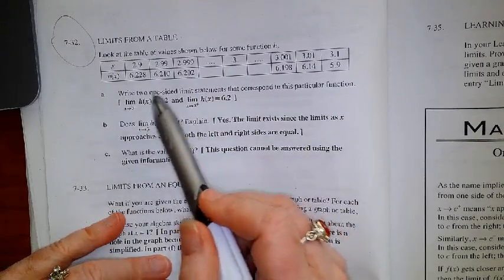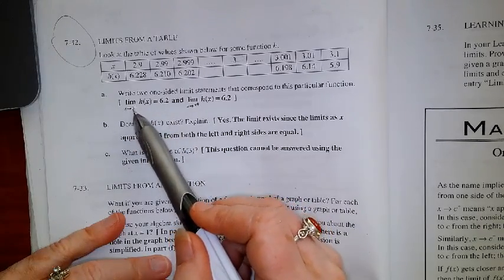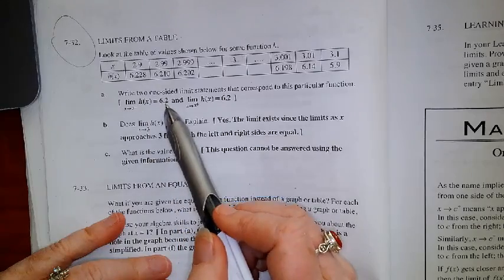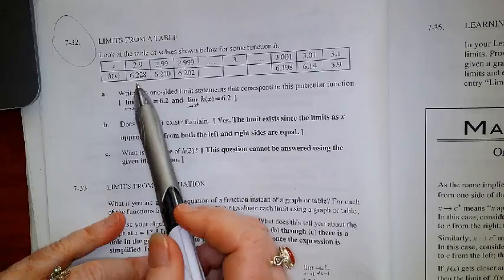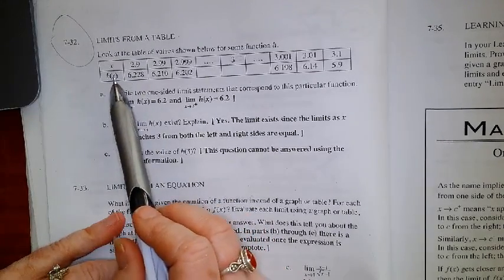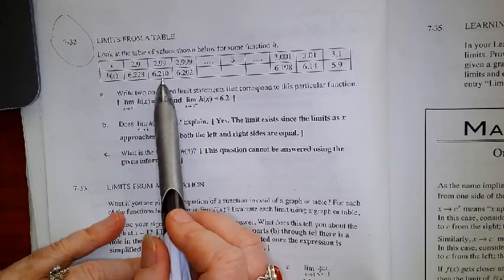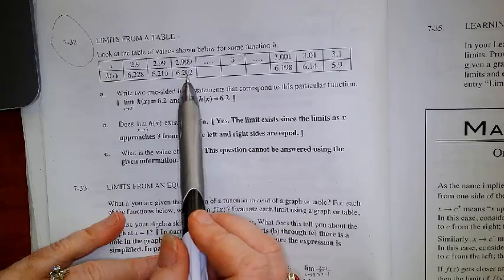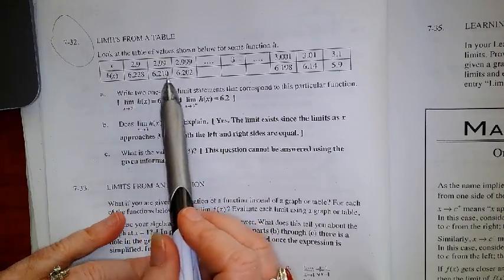So they already wrote it for us. The limit as this function approaches 3 from the left is about 6.2, and they did that because h of x, which is the y number, seems to be getting very close to 6.2. You can see how it's getting smaller and smaller.